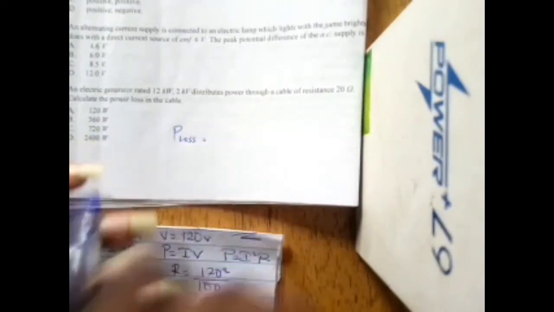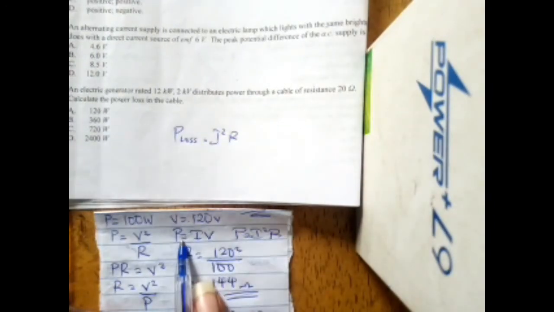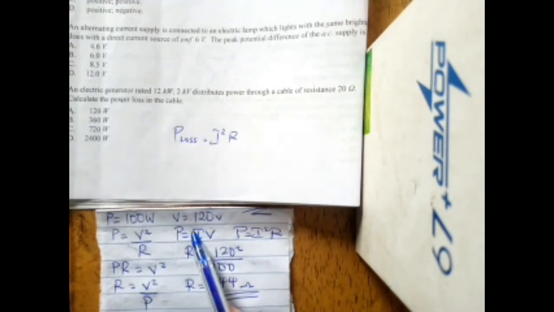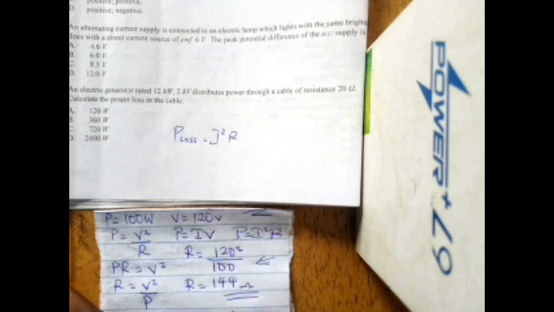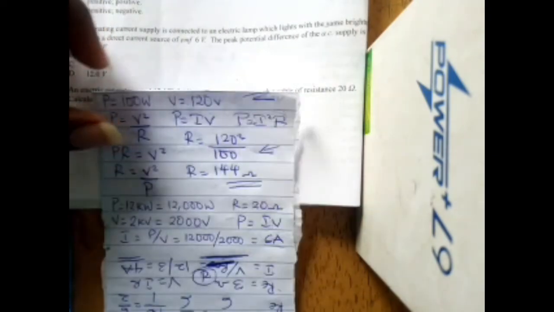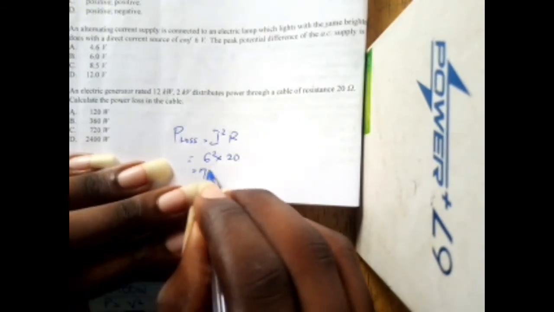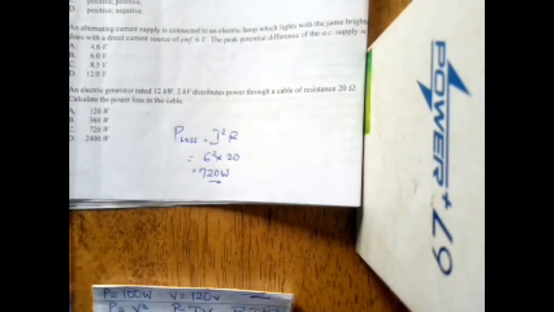So for me to find the power loss, recall that power is also equal to I square R. Power can be IV, or power can be V square over R. I used the first case to find my current. Now to find the power loss in the cable: resistance brings about loss in the flow of current, which can cause power loss. So the power loss now equals the current, which was found to be 6, squared, multiplied by 20, giving me 720 watts. So the power loss here is option C, which is 720 watts.